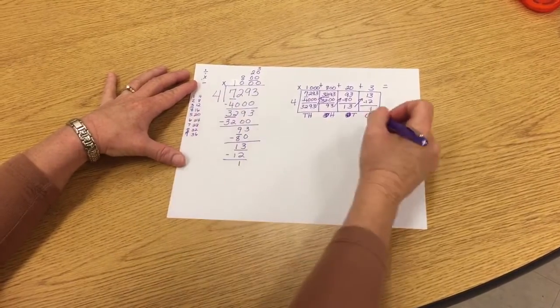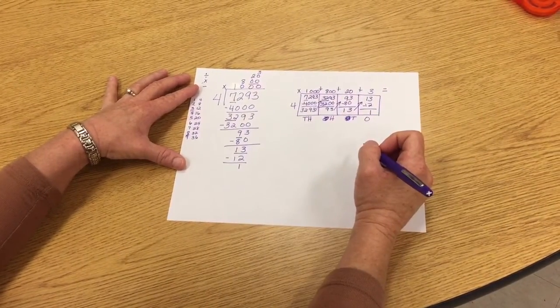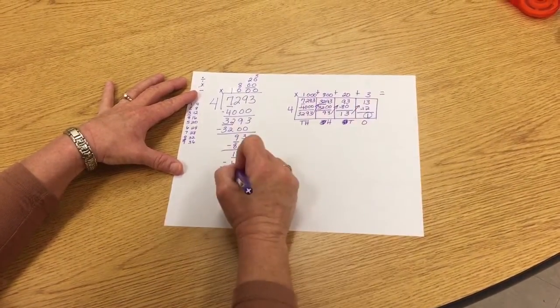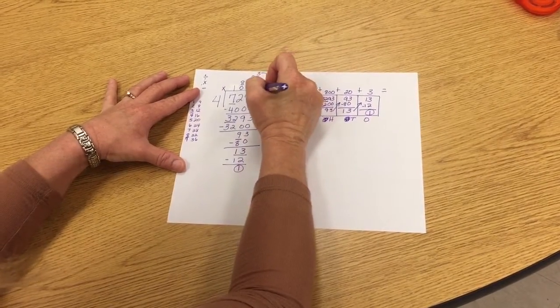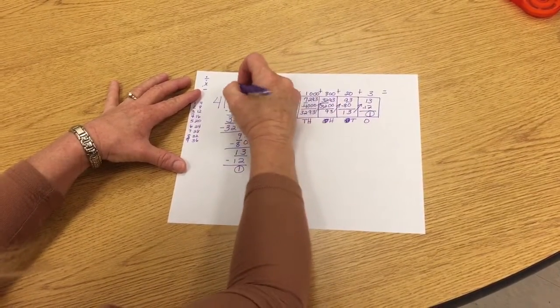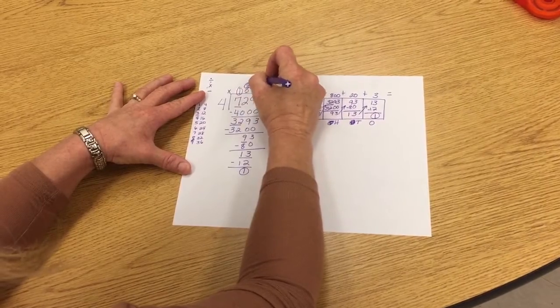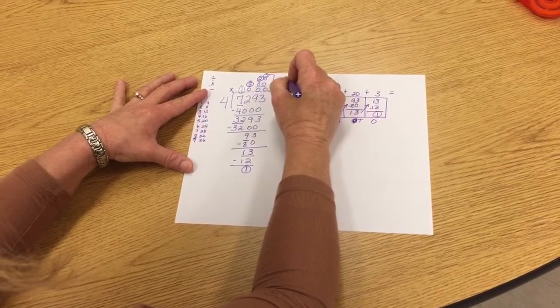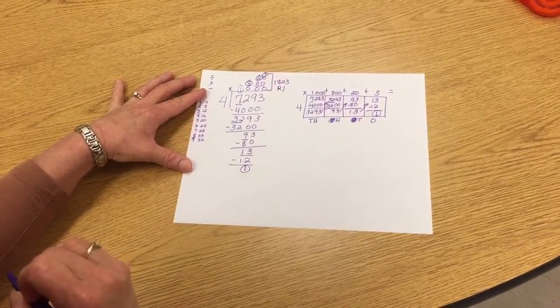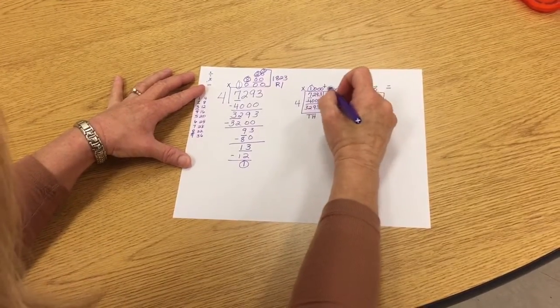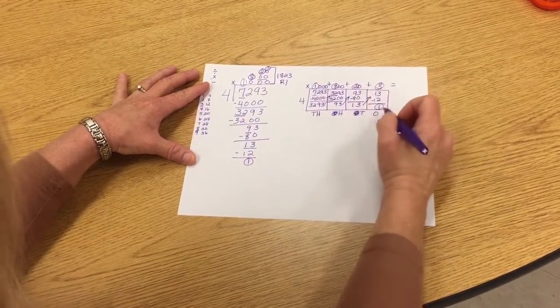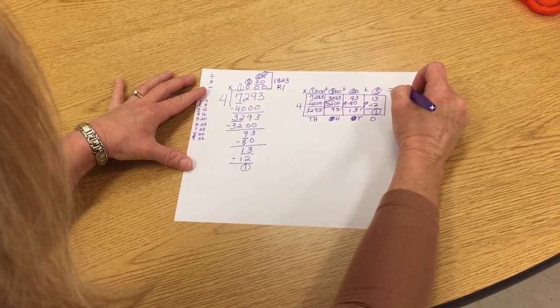I do not have enough to give everybody in the group another one, so the 1 is our remainder. Using our partial quotients, our answer is 1,823 with a remainder of 1. Same thing, 1,823 with the remainder of 1.